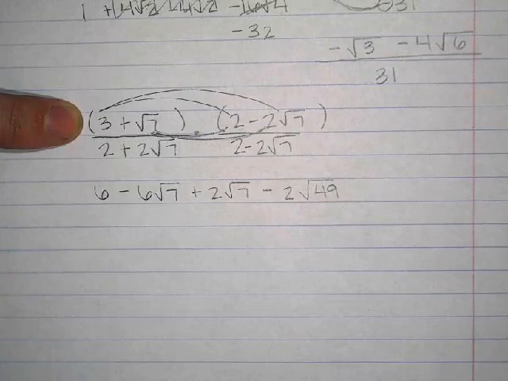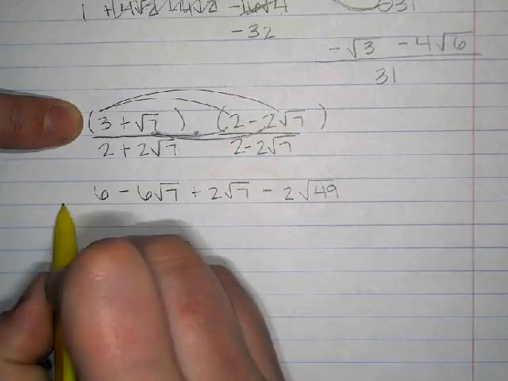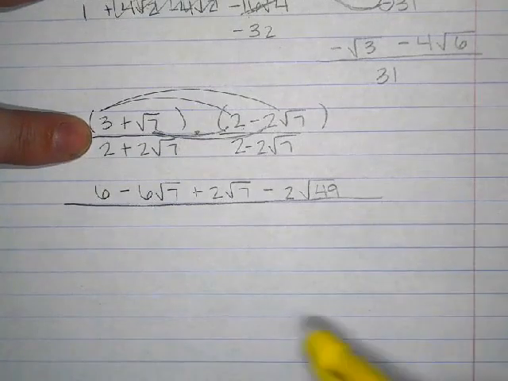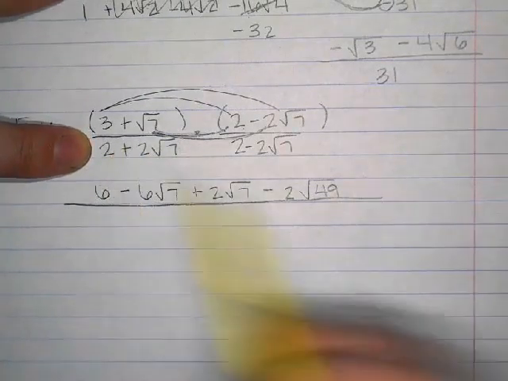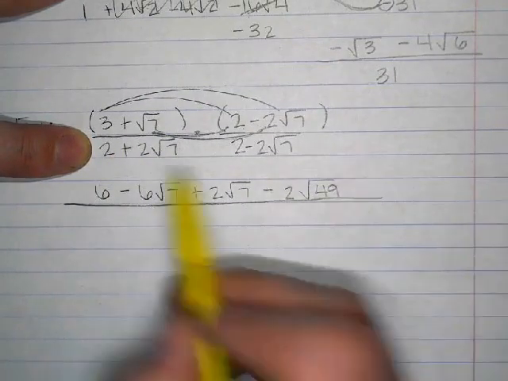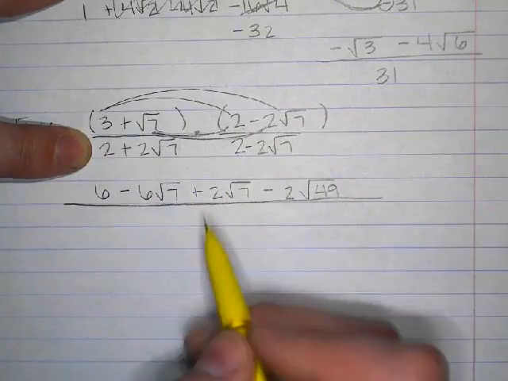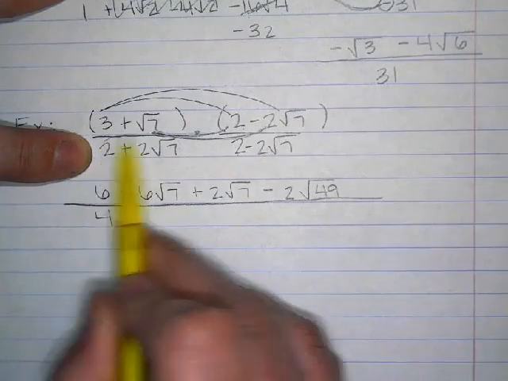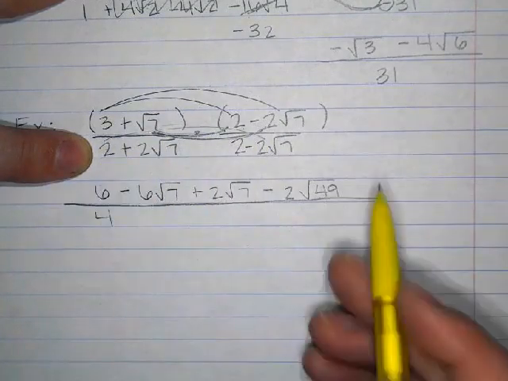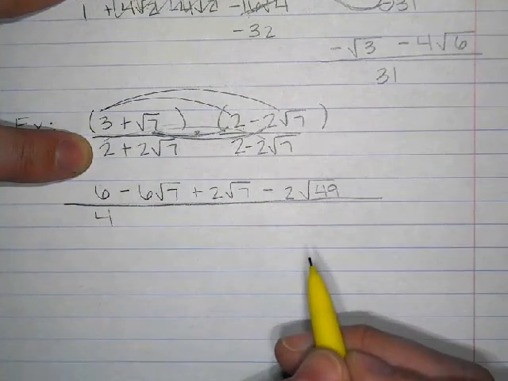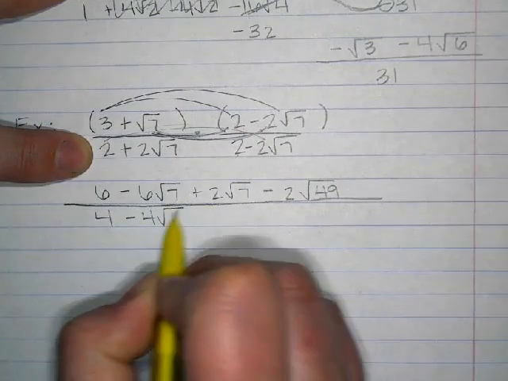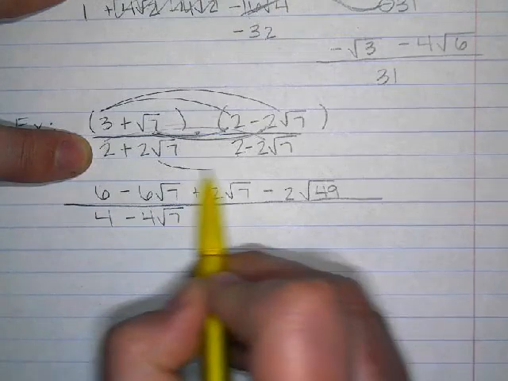All right, on the bottom, 2 times 2 is 4, okay? 2 times negative 2 root 7, negative 4 root 7. Okay. 2 root 7 times 2, positive 4 root 7.